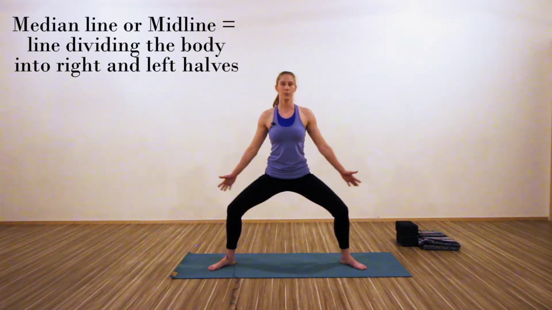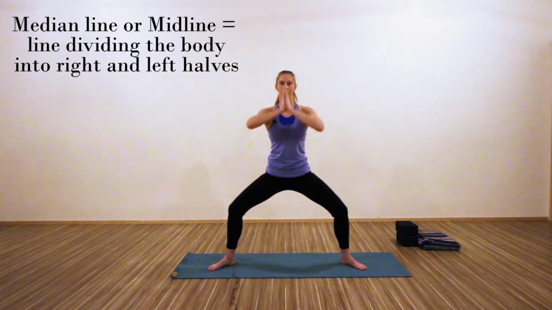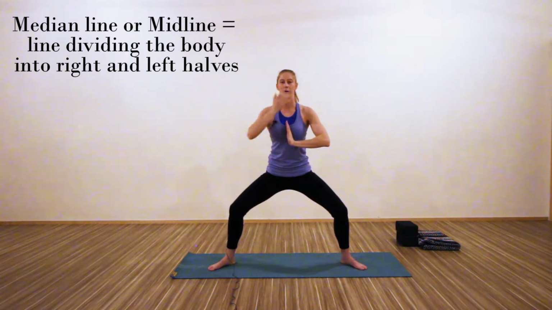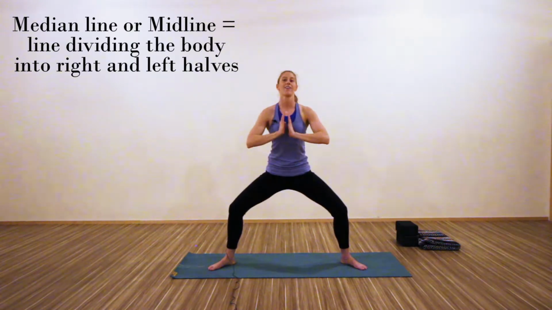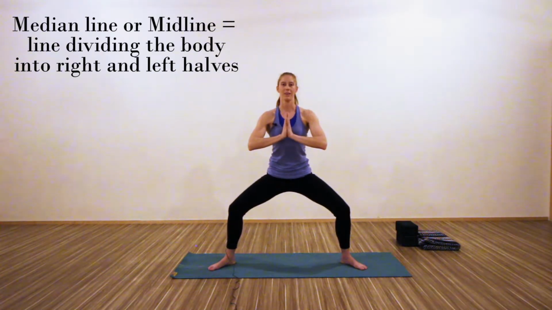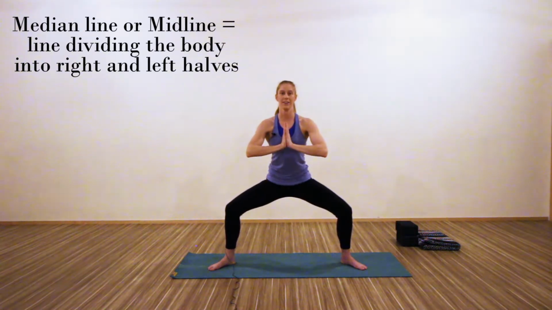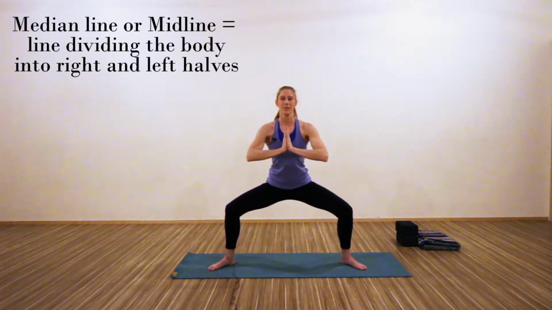So go ahead and take your palms and bring them to your heart center here. And it's great because our palms are running right along the midline. If I had a string going from my nose to belly button, that string would be following the midline, that line that divides our body into right and left halves. So our hands are following the midline here. I chose to do a wide leg squat for midline because we took our feet away from it. Sink just a little bit deeper.